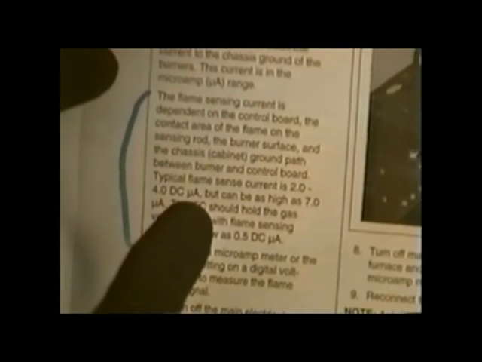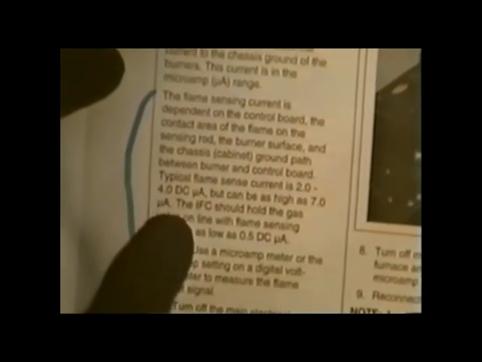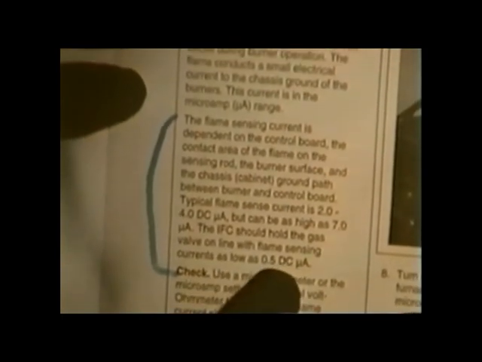Typical flame sense current is 2 to 4 DC. Understand that, please. It's DC microamps. But it can be as high as 7 microamps. The IFC, which is the control board, should hold the gas valve on line with flame sensing currents as low as 0.5 DC microamps.